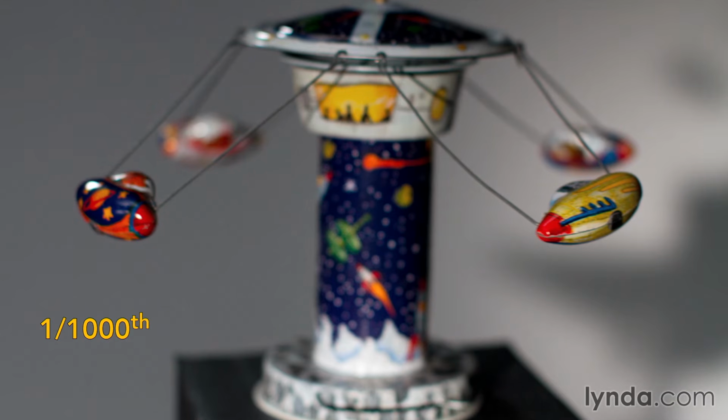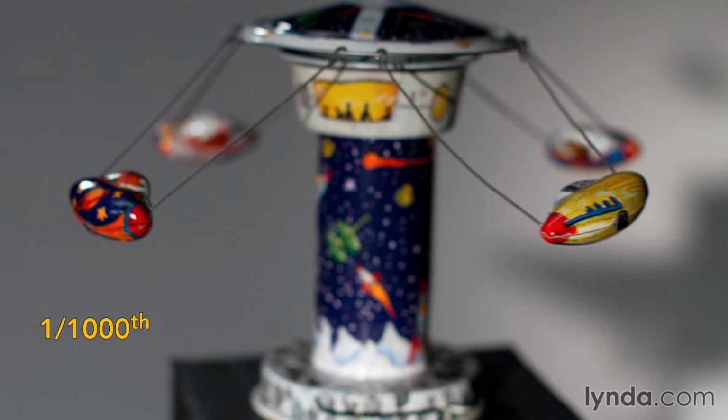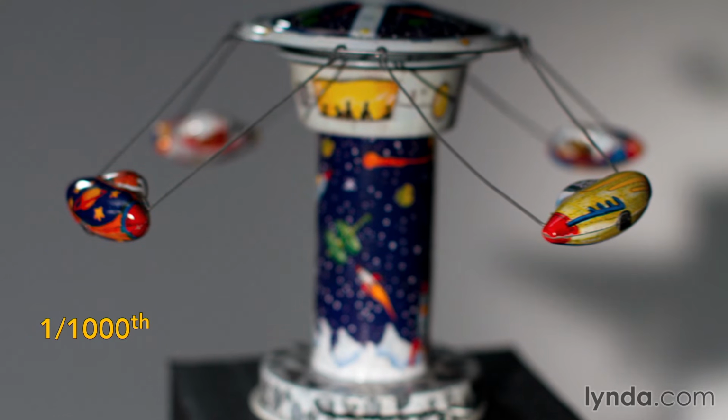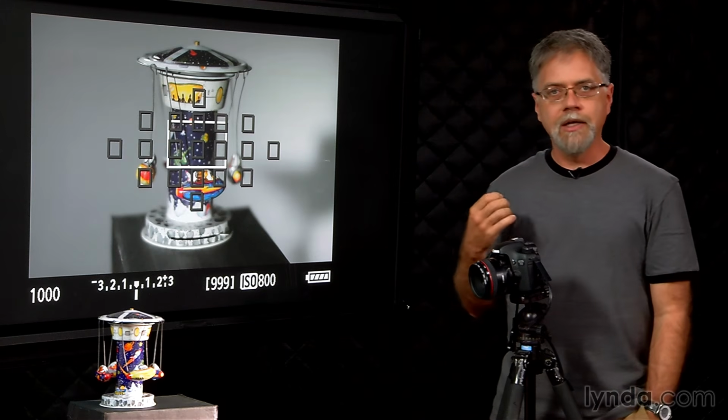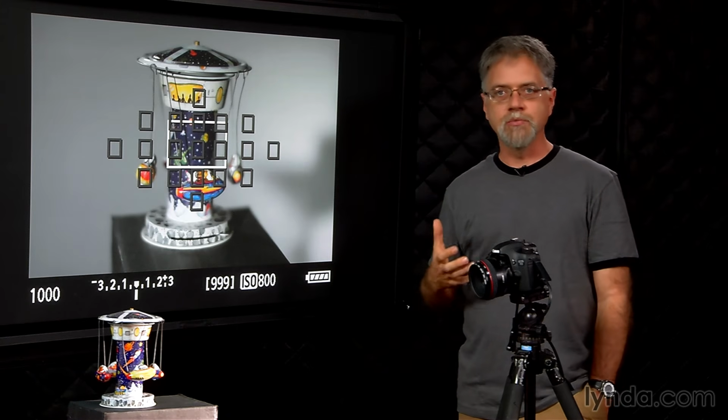So here's what we got, and in this case the spaceships are much more frozen in space than they were either in program mode or in my first 30th of a second shot, which makes sense. At 1,000th of a second I'm catching a very thin sliver of time and freezing the motion of these objects. This is the power of shutter speed control. I can choose to blur moving objects, I can choose to freeze moving objects.